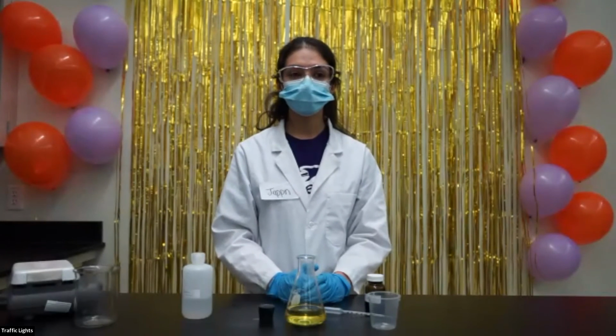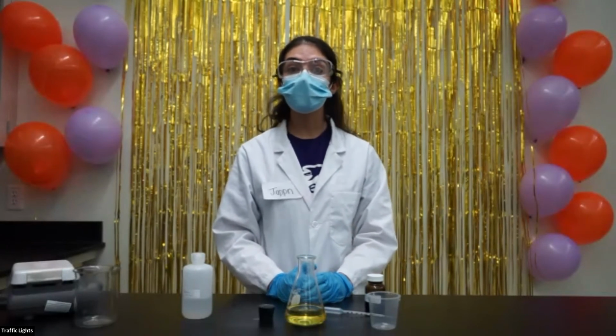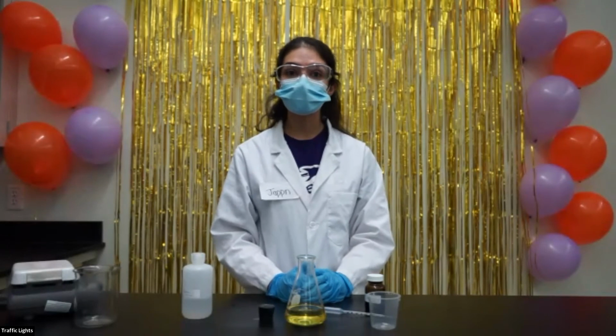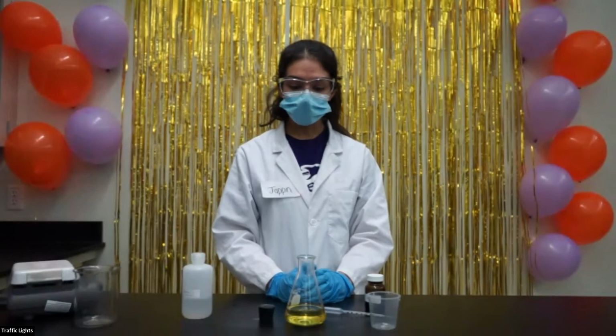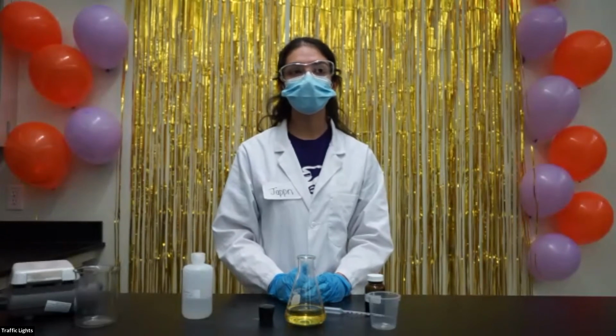Awesome. Someone else wants to know, why was this demo called traffic lights? So this demonstration was called traffic lights because the 3 color changes correspond to the 3 different traffic lights. So we have the yellow color, we have the green color, and we have the red color.